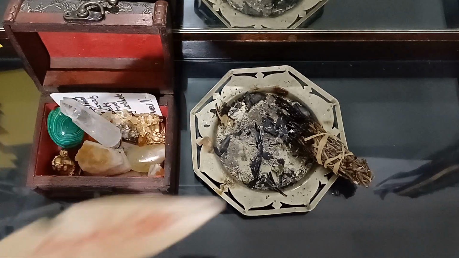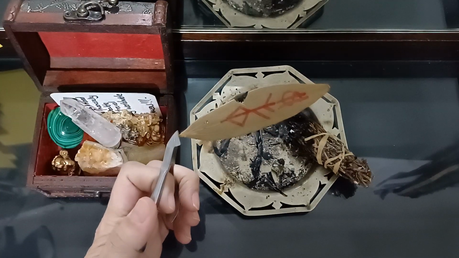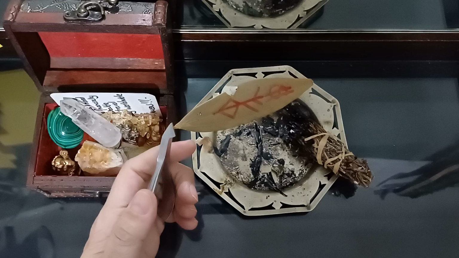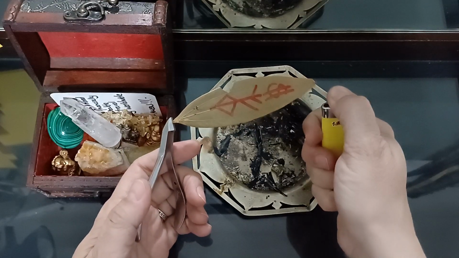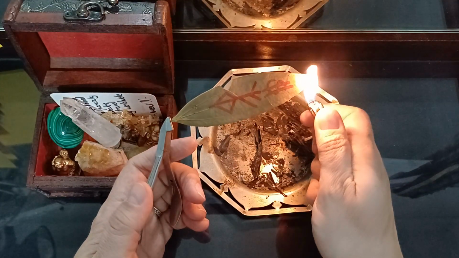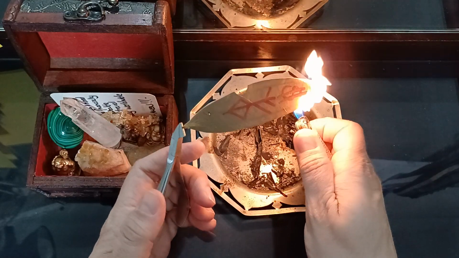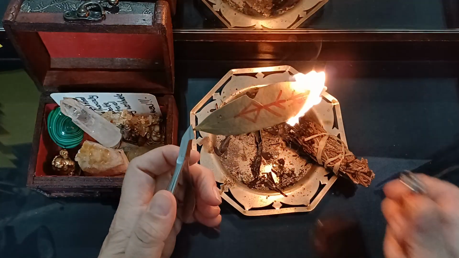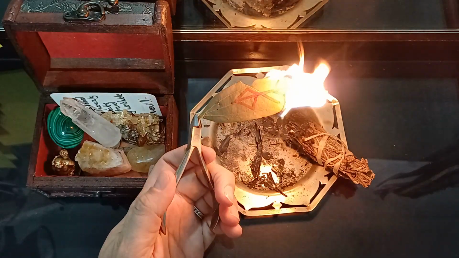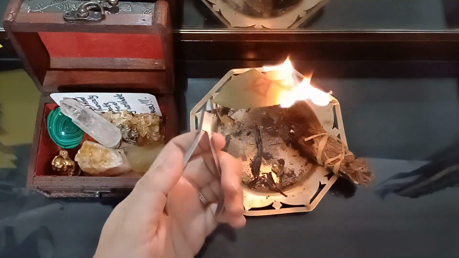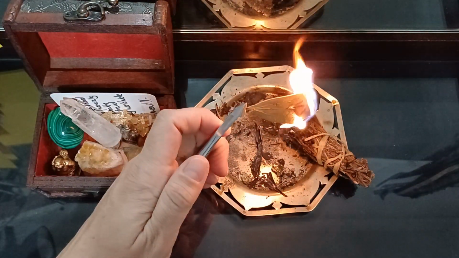Okay, so when you're burning this, you're mindful of this all the time. You burn it and you're leaving this to go up into the ether, and you're saying, I want 30,000 Rand out of need and not greed, because I would like to travel and I deserve to travel. And I ask that the powers that be hear this and assist me with my wish.